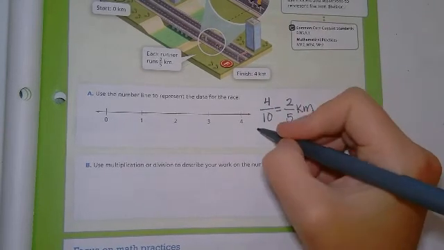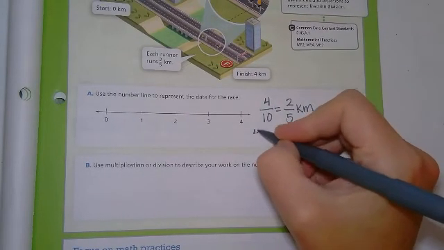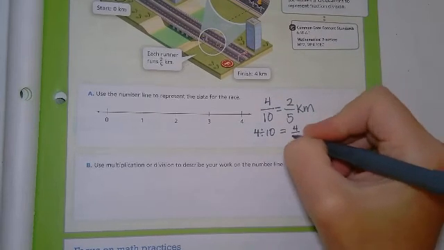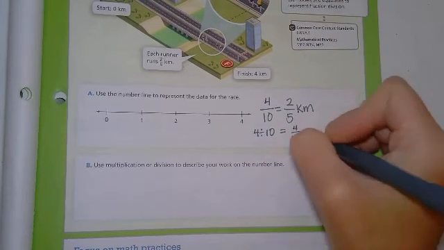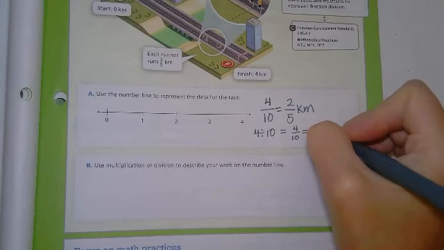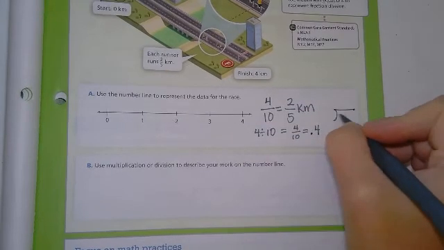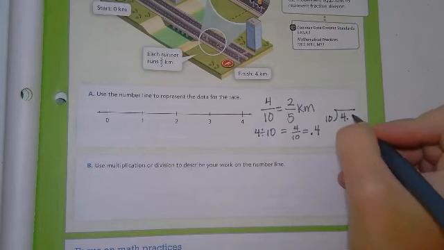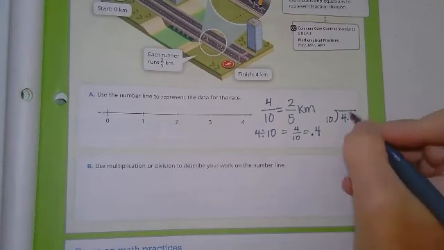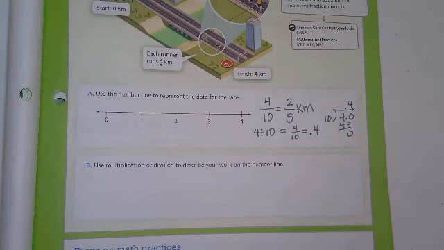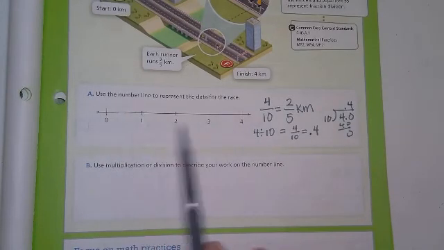I could also think of 4/10 as 4 divided by 10, which is 4/10. And I could also do the long division here to show how I got that, and get 4/10. All right, so essentially I want to try to model that on this number line.